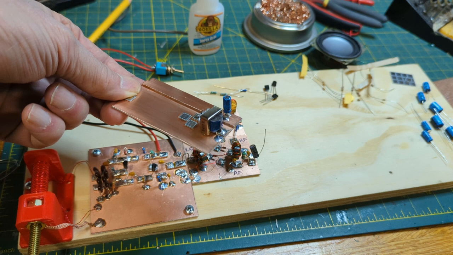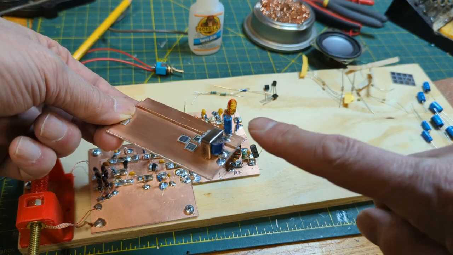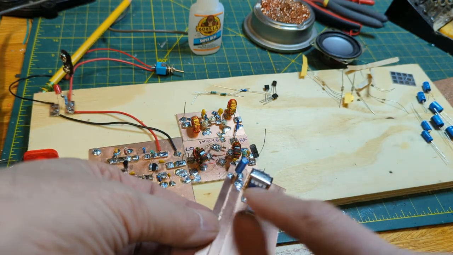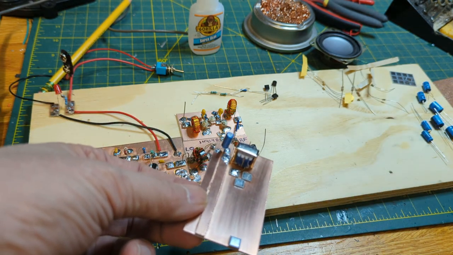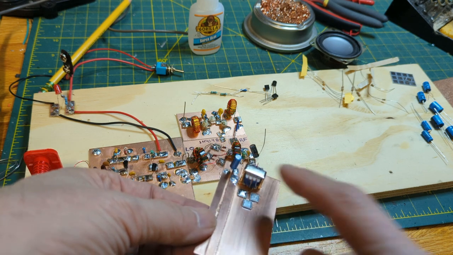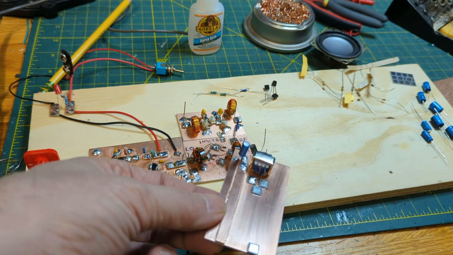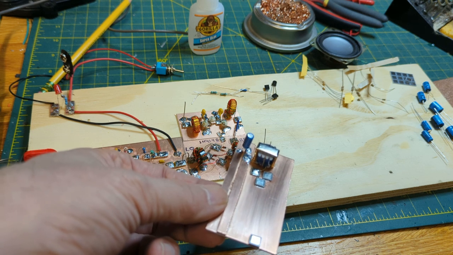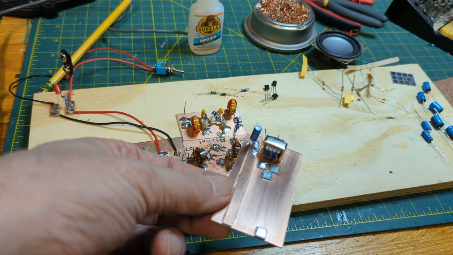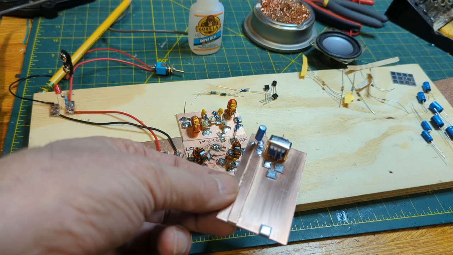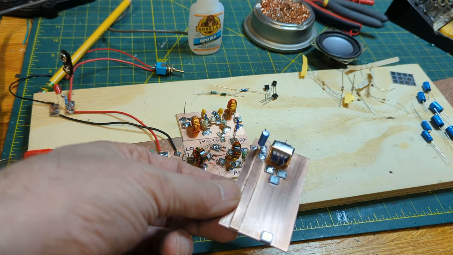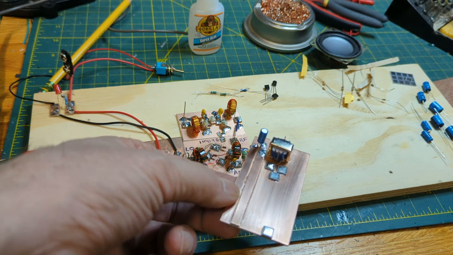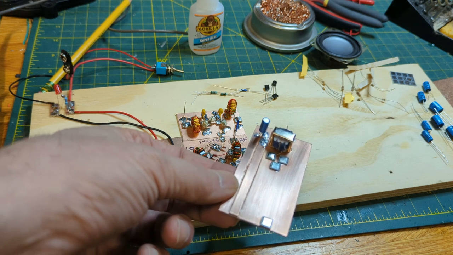So the audio transformer is in place. I also have one of the bypass capacitors in place, and I put the pads down for the transistor. So that'll be the collector, the emitter, and the base of the transistor. So now I'm going to solder in transistor Q4 and all of the resistors and caps to make that amplifier happen, and then we will take a look at it and give it a test.